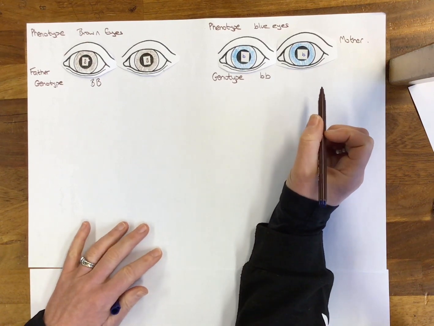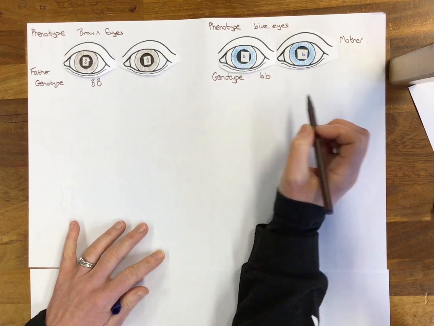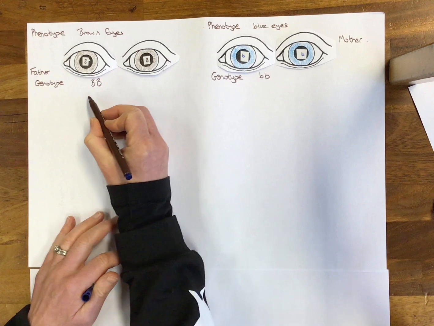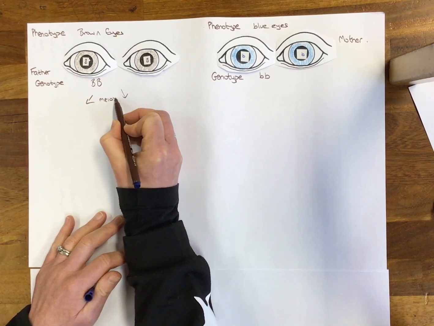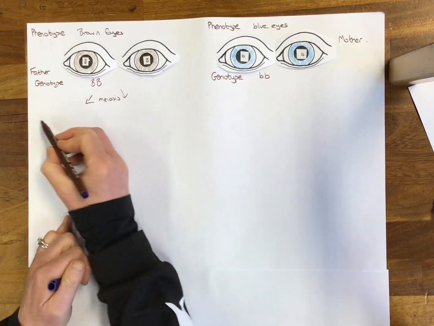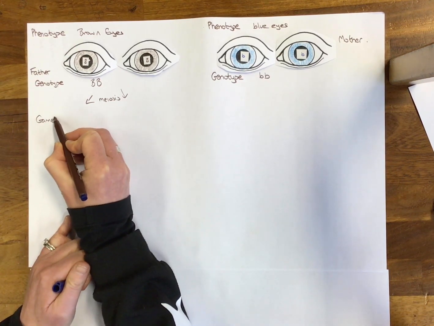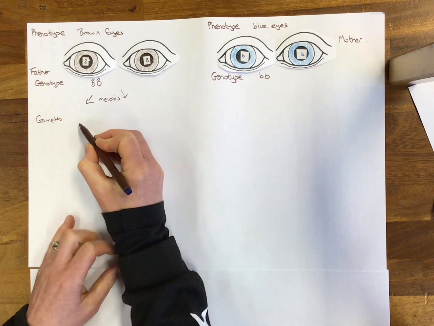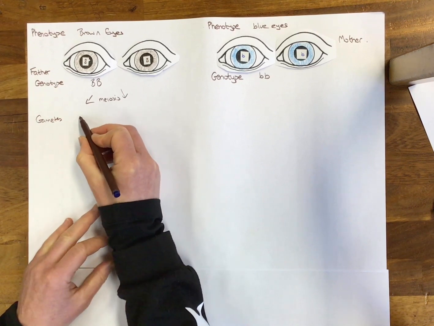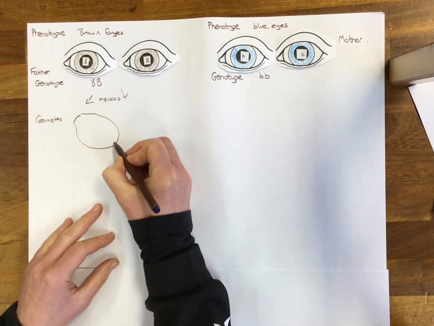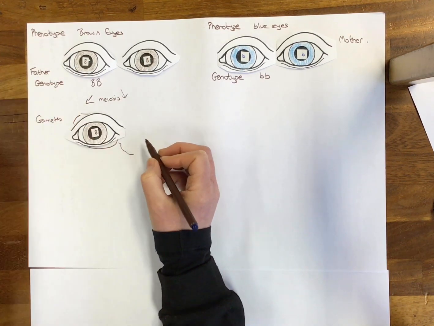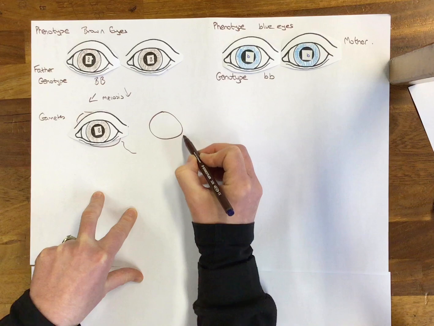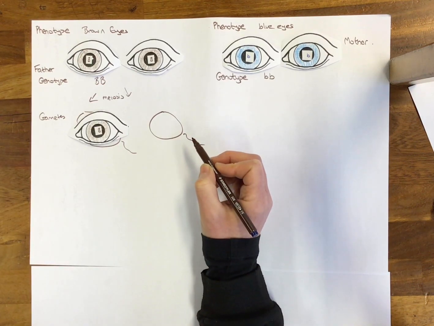So whenever we do a genetic cross, we first consider that the cell divides by meiosis. The gametes contain half the genetic information. So in the father, I'm just going to do it the same way. Inside the sperm, half the sperm cells will contain a big B, and the other half of the sperm cells will also contain a big B, because they have had one of the pair.